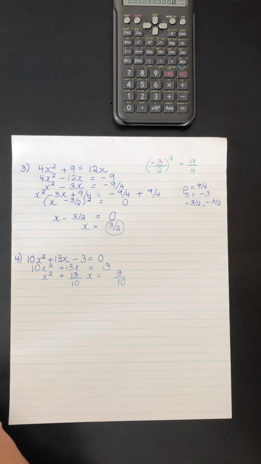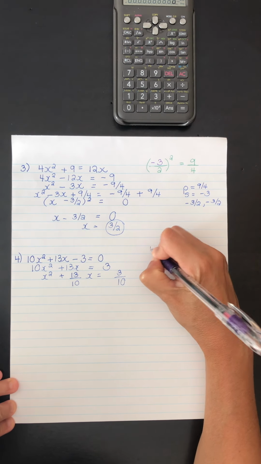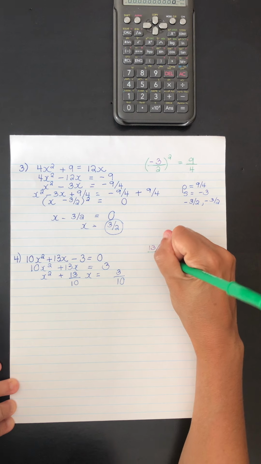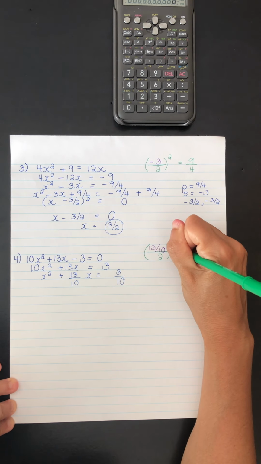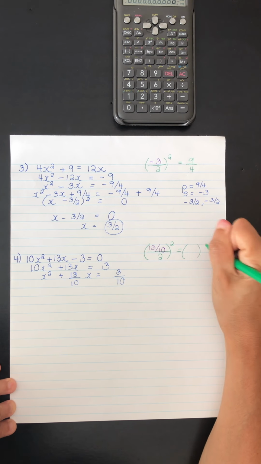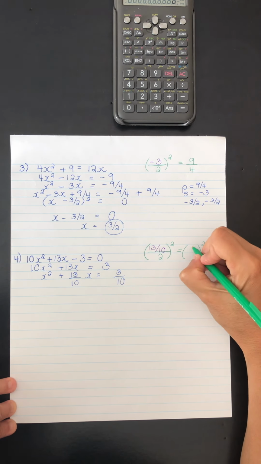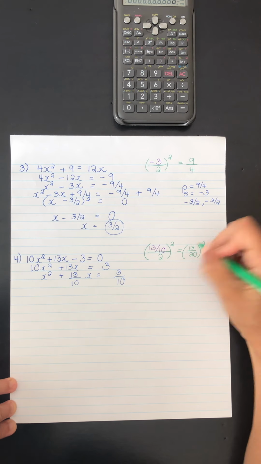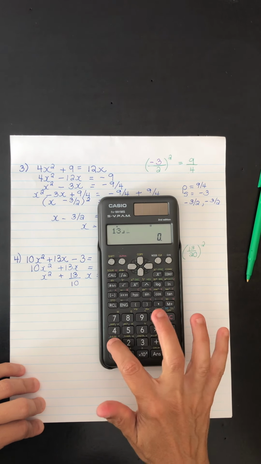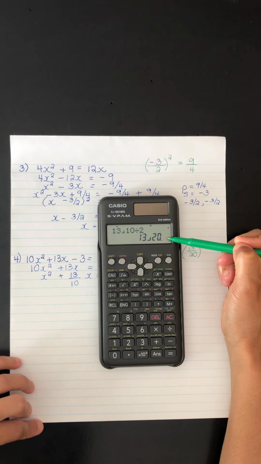It's time to calculate the magic number. So we begin by taking the coefficient of x. 13/10 is the coefficient of x. We need to divide that number by 2, and then we need to square that. Let's first divide that number by 2. 13/10 divided by 2 is actually 13/20. You can certainly do that with your calculator. 13 over 10 divided by 2 is 13 over 20.